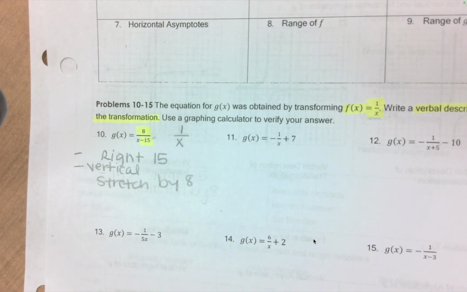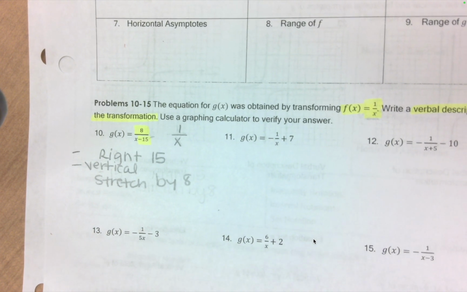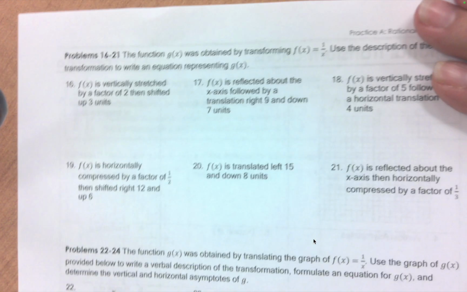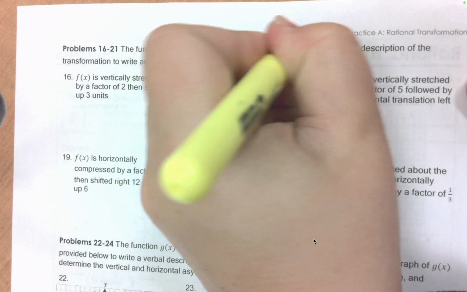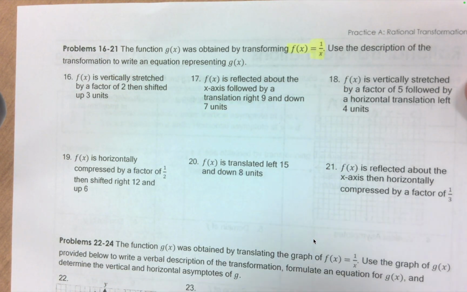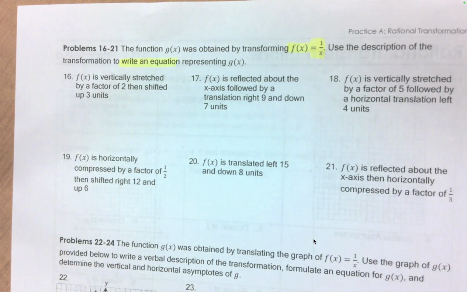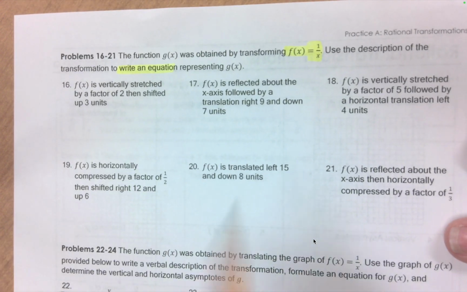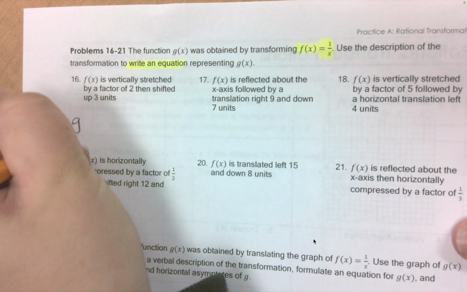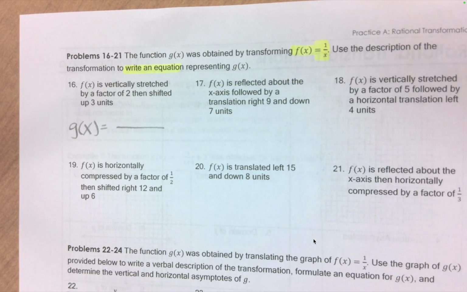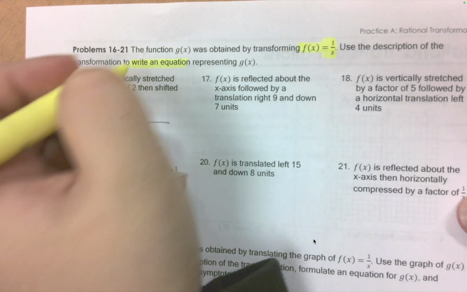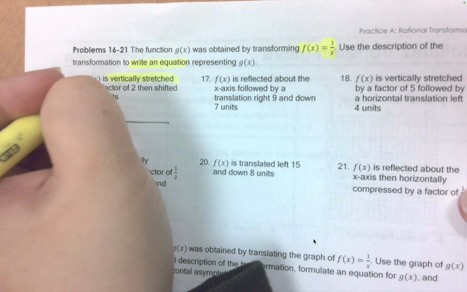Next one we're going to look at is 16. It's on the next page. For these ones, you're kind of going backwards. It's transforming the same equation, but we're going to use the description to write an equation. So it says it's g of x, so we're going to start by saying g of x equals, we need our fraction. So it is vertically stretched by a factor of 2.